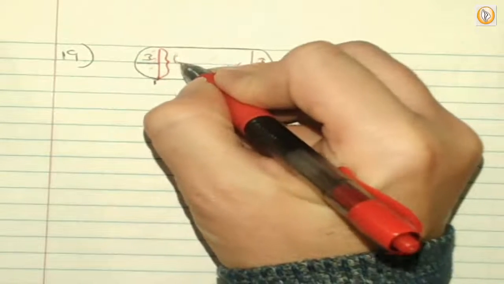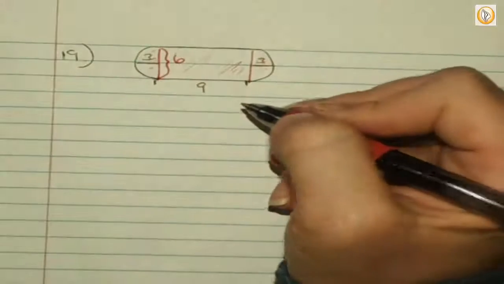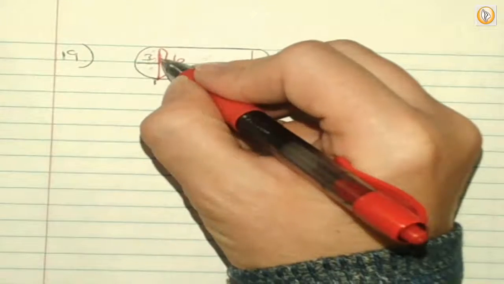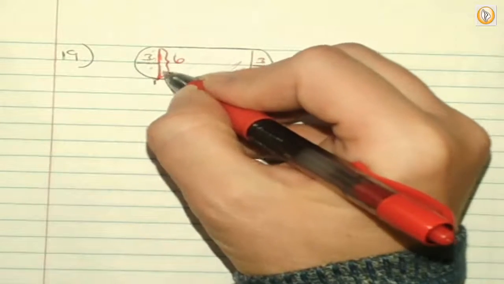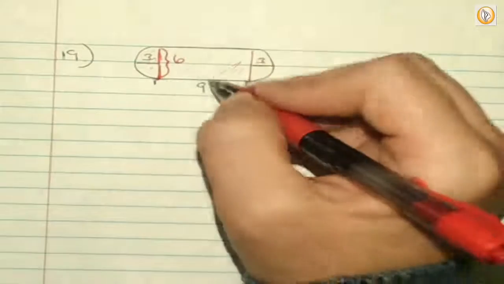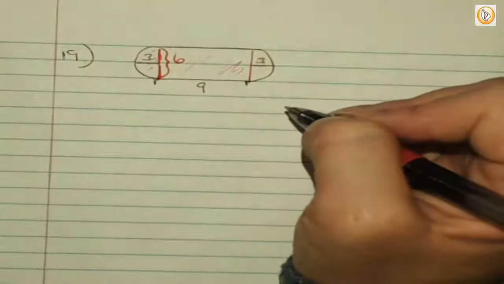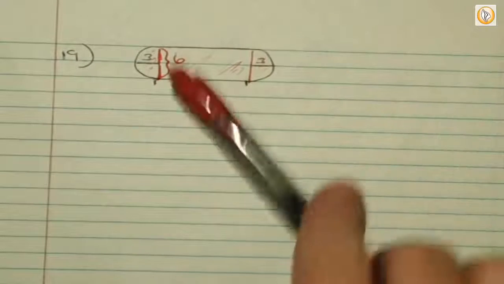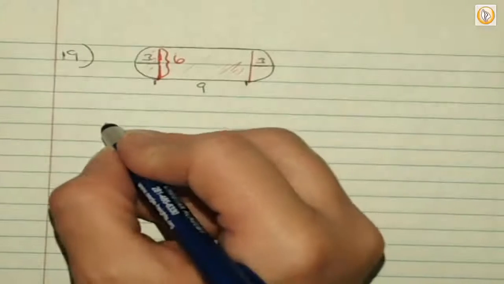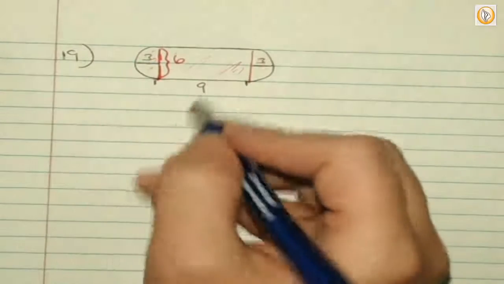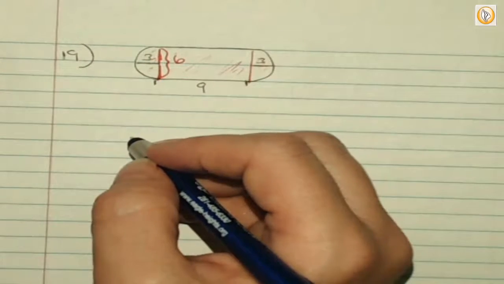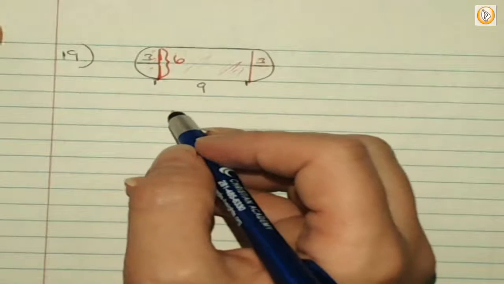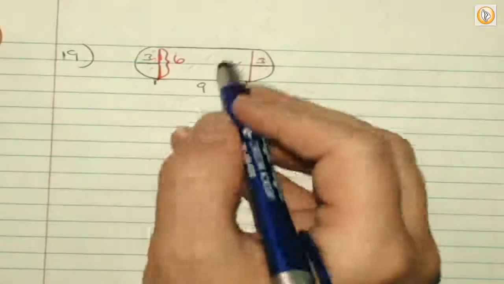That's the diameter, so that measurement is 6. This would be 3, and this would be 3. All right, so how do I find the area of this rectangle, Emily? Well, what formula? How do I find the area of a rectangle?